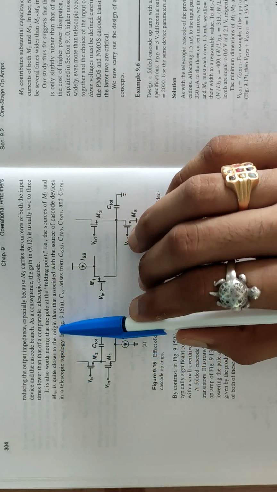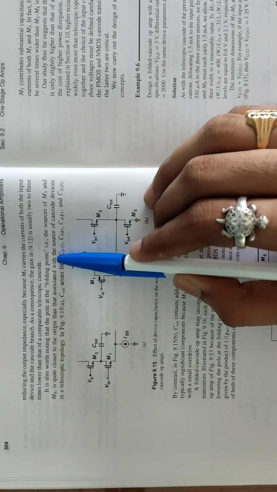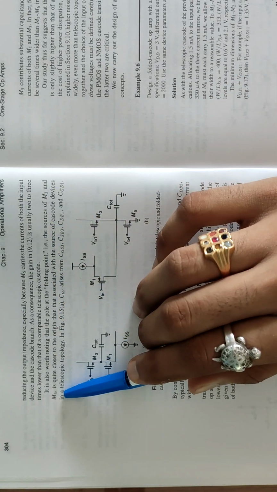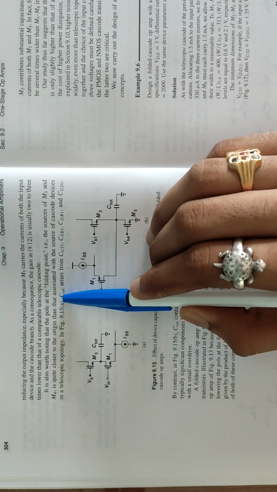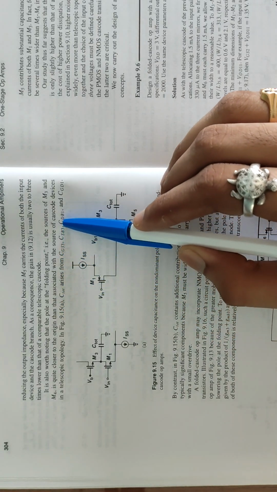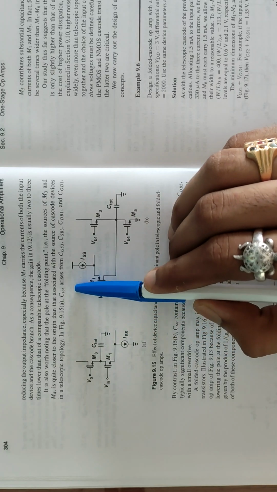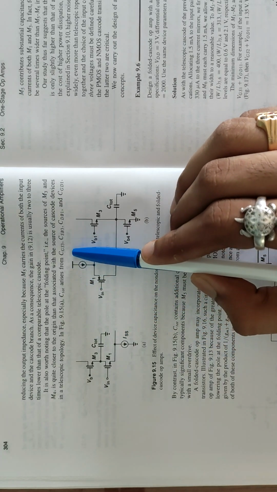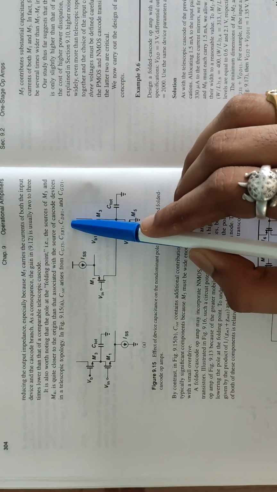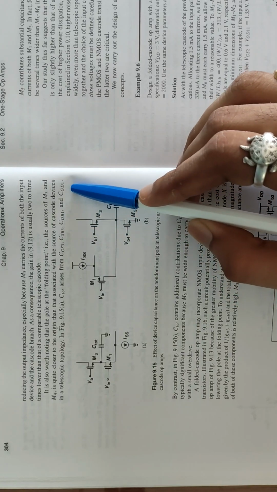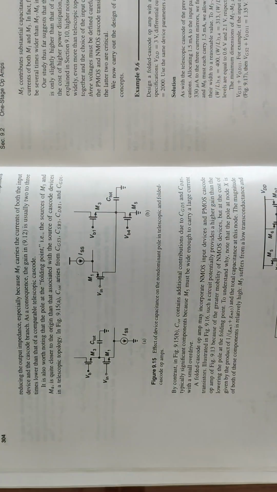It is also worth noting that the pole at the folding point, that is the sources of M3 and M4, is quite closer to the origin than the pole associated with the source of cascode devices in a telescopic topology. In figure A, this pole arises from CGS3, CSB3, CDB1 and CGD1.